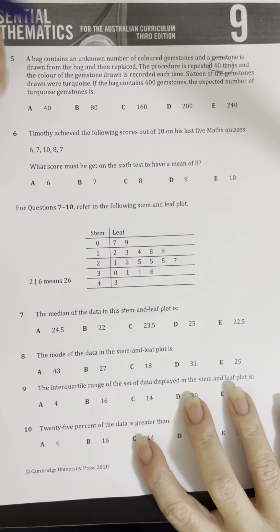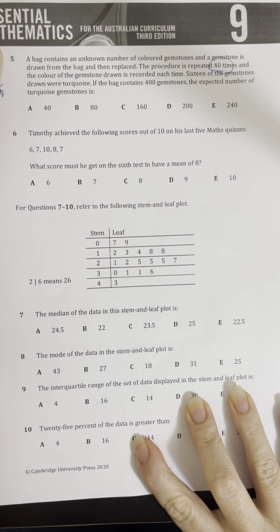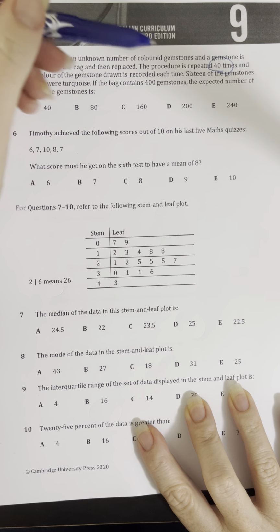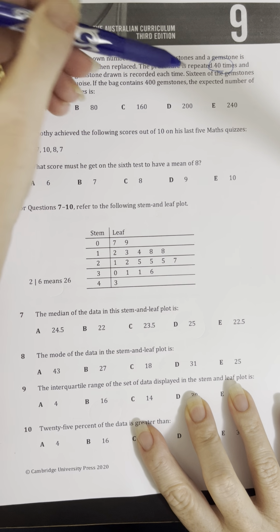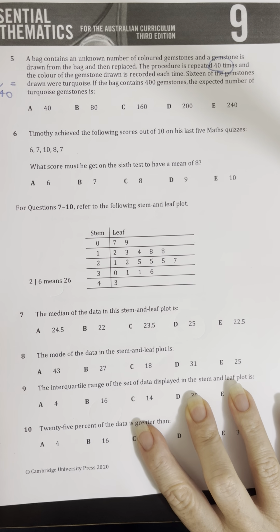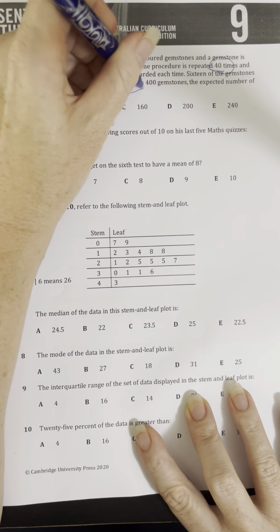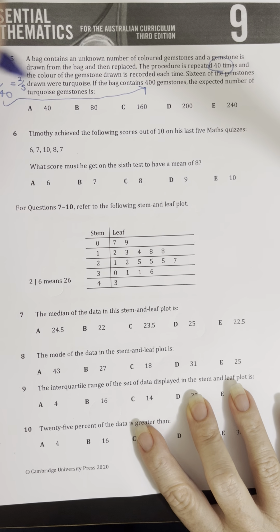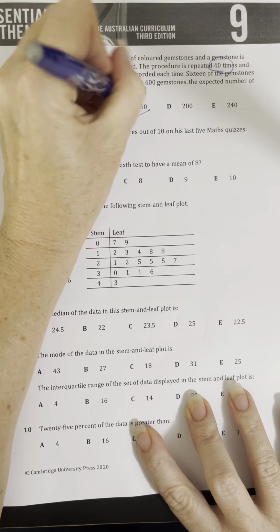Now we've got 16 out of 40 draws, so they've done that 40 times, and there's 16 of them were turquoise. So 16 over 40, we can divide both of them by 8, we get 2 over 5 as our fraction of turquoise. Now we then want that out of 400. If we've got the 40 there already, it's easy enough just to go 4 times 10 gives us 40, times 10 gives us 400. So let's times that one, 16 by 10, and get 160.